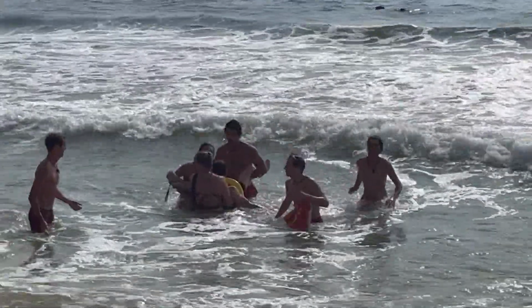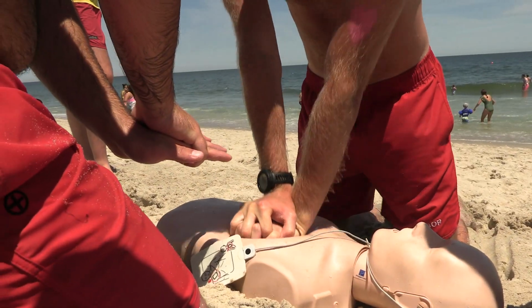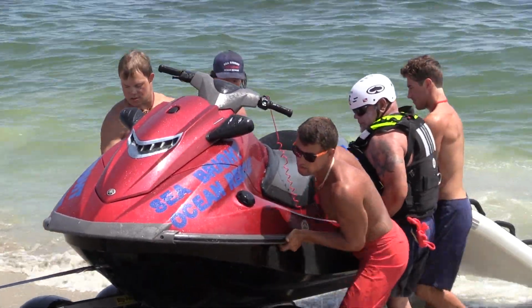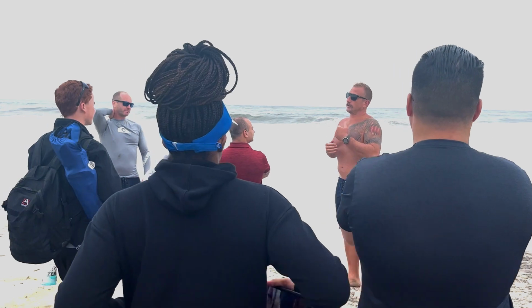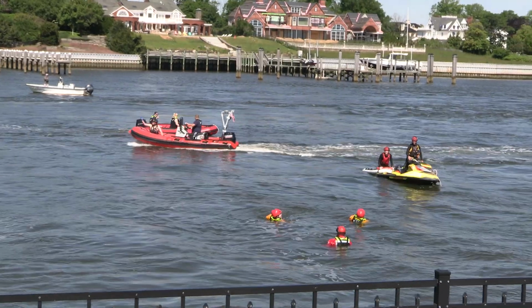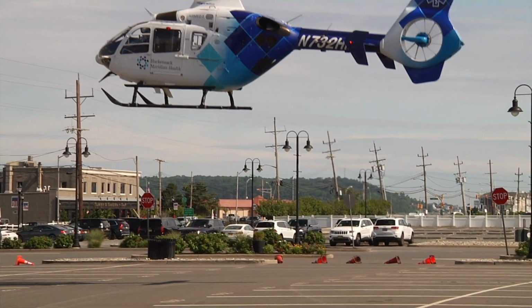Ideally, we locate our victim and rapidly extricate them from the water to the shore and turn them over to medical personnel. But we need to be prepared to transition from rescue to recovery, at which point we pull our members from the water, we rehab them, and we debrief them on the incident. From there, we turn the scene over to marine and air assets for whatever operational periods will follow.